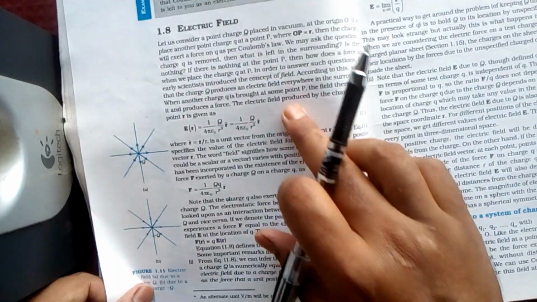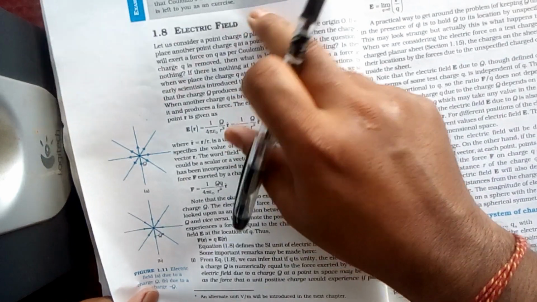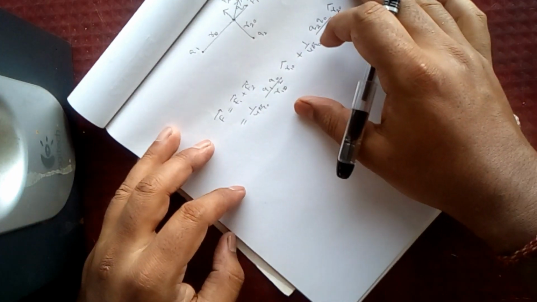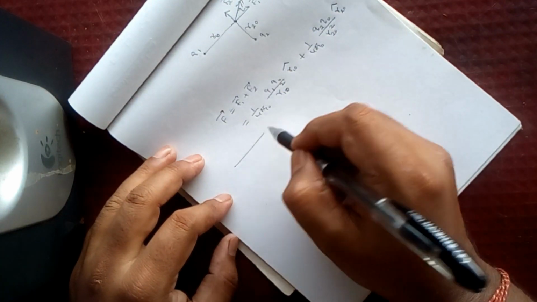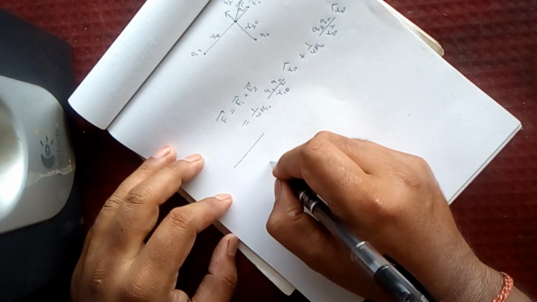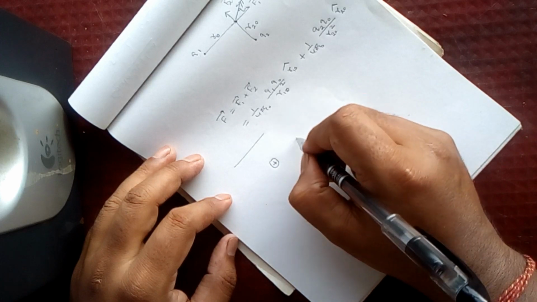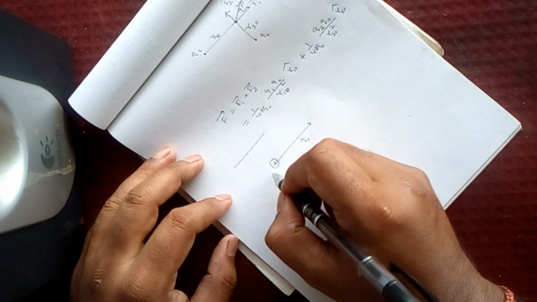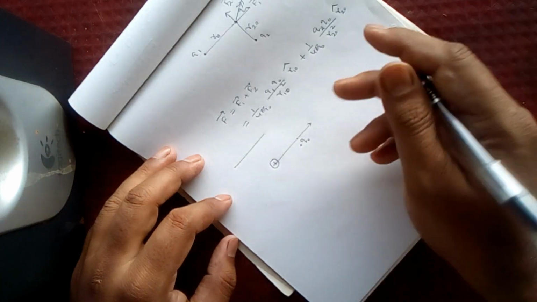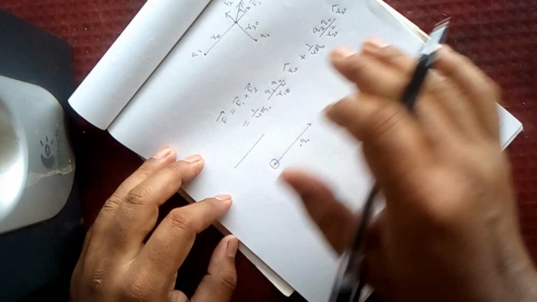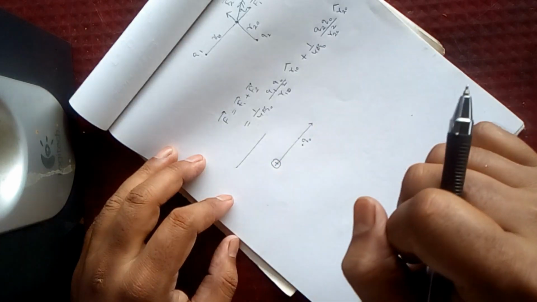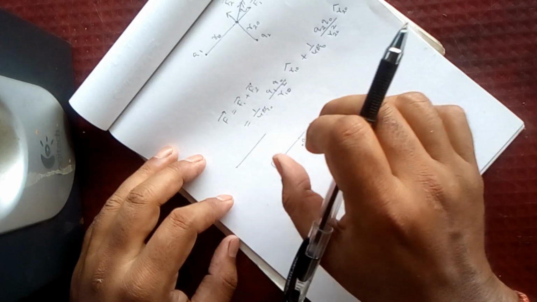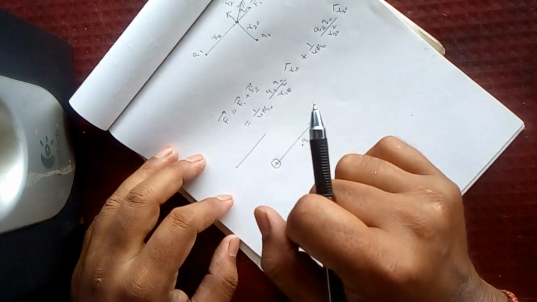The next topic that we need to discuss is electric field. See, electric field is a very useful concept. The question was like this: suppose I have a charge here. We all know that if I bring another charge, it is going to get repelled if they are similar type of charge, or if it is opposite, there will be attractive force. Now the question was how this force is exerted, and to answer that question, the concept of electric field was given.